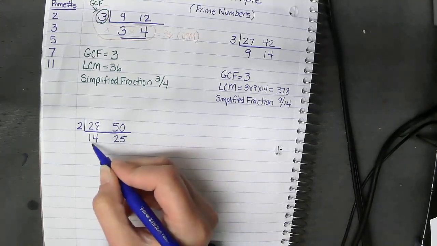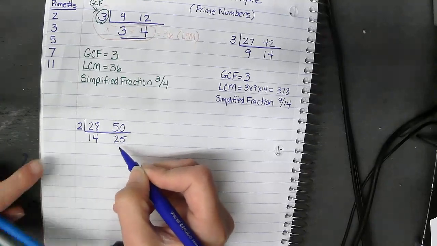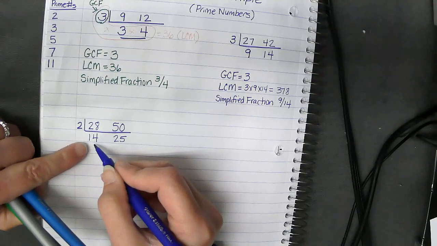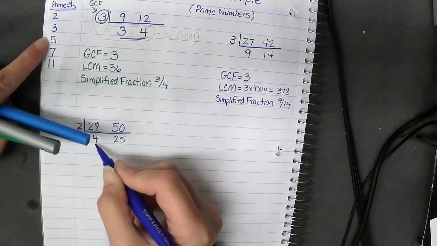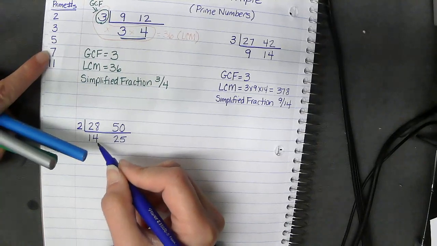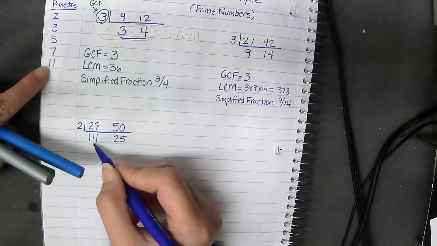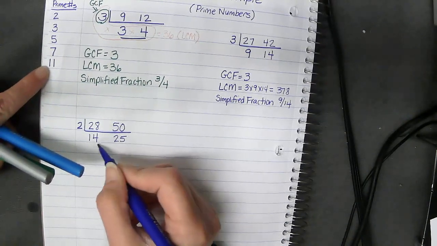All right, 2 can't go into 25, so I have to move on to 3. 3 can't go into 14 evenly, so I know to move on. 5 can't go into 14 evenly, so I know I can move on. 7 goes into 14 evenly. 7 times 2 is 14, but it does not go into 25, so I can move on. And 11 doesn't go into either number.